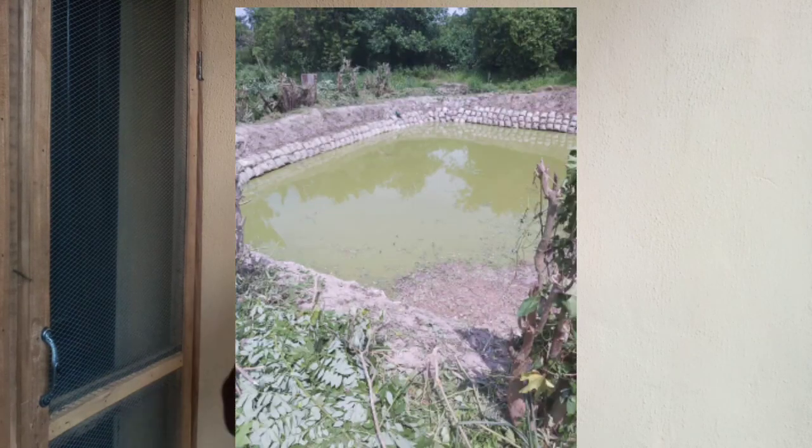In today's video we'll be talking about how you can construct your fish pond. Today we went to a particular farm which is one of our subscribers, and we constructed a fish pond for this particular person, and we went there to check and see how the fish has been doing. Well, so far so good. The fish has been doing very okay.